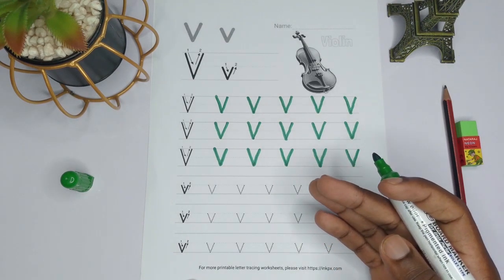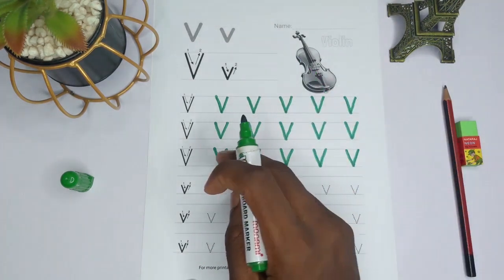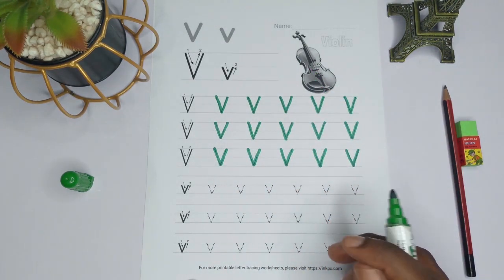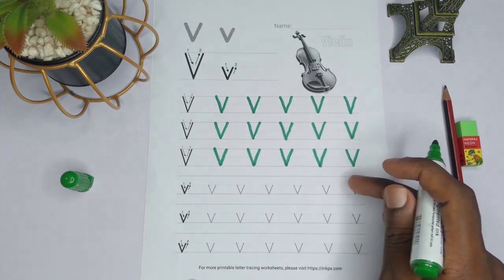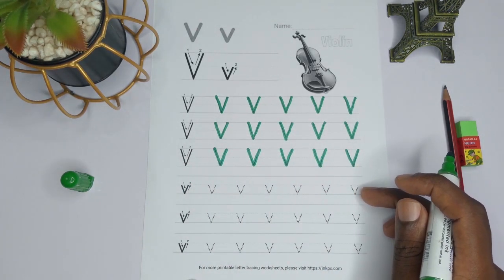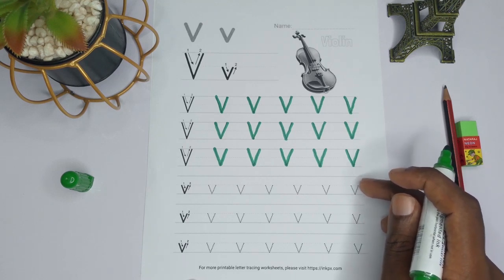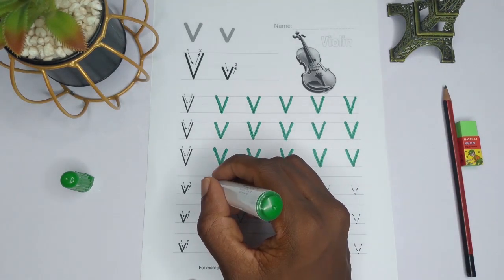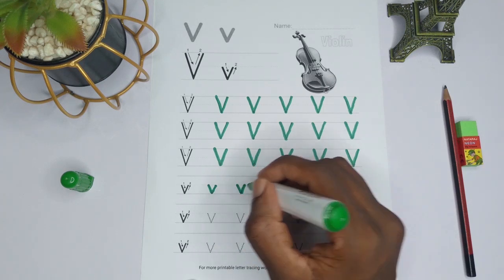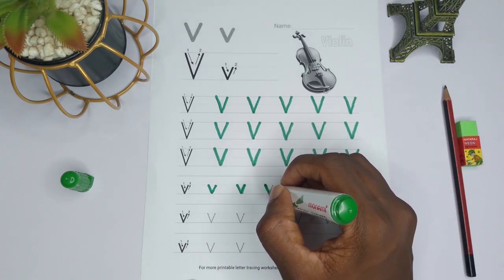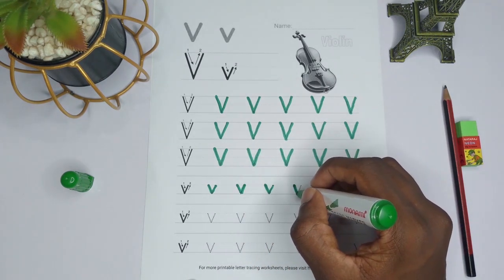Now let's do the small v. Like I said, the small v is just a smaller version of the capital V, so you write it smaller than the capital one. So between the first, second, and then the third horizontal guideline, we write the small v between the second and then the third one. So small like this, okay, like this, okay, very good, like this, small.